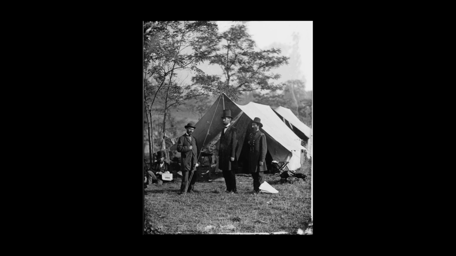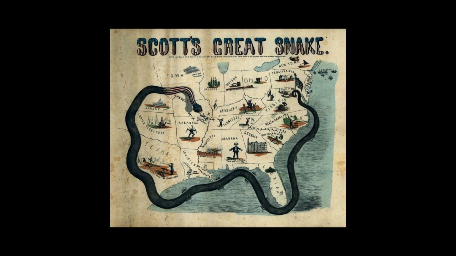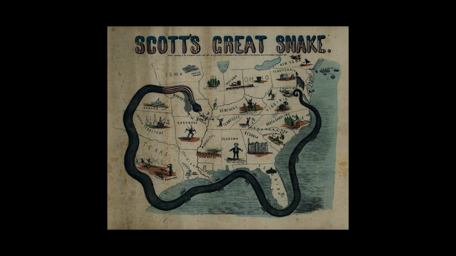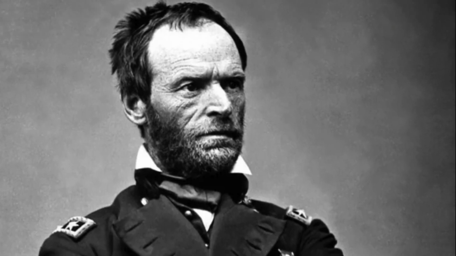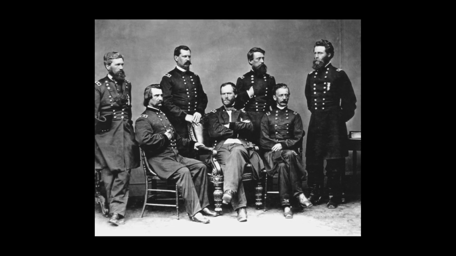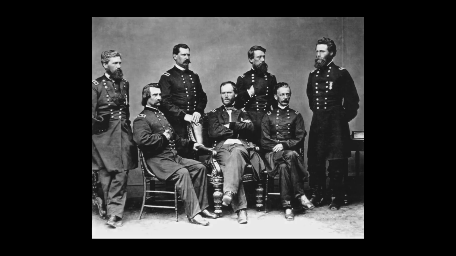His military strategy, often called the Anaconda Plan, involved encircling the Confederacy and pressing relentlessly on multiple fronts. The Union armies, under generals like Ulysses S. Grant and William Tecumseh Sherman, adopted aggressive tactics that aimed to destroy Confederate forces and resources, shortening the war and saving lives in the long run.